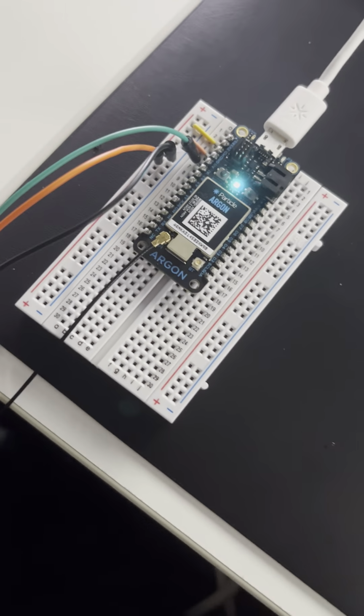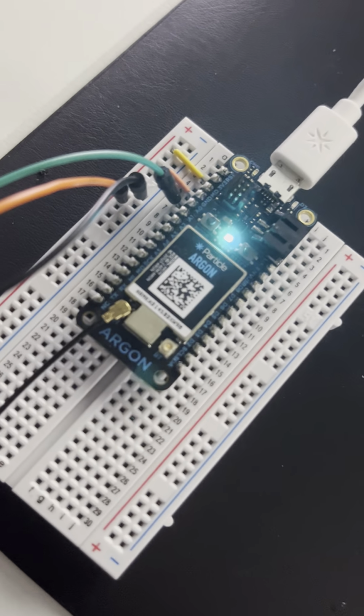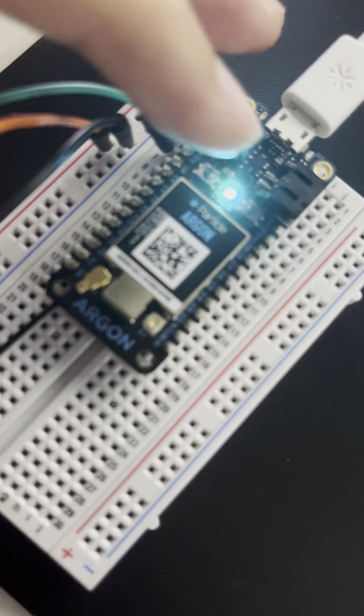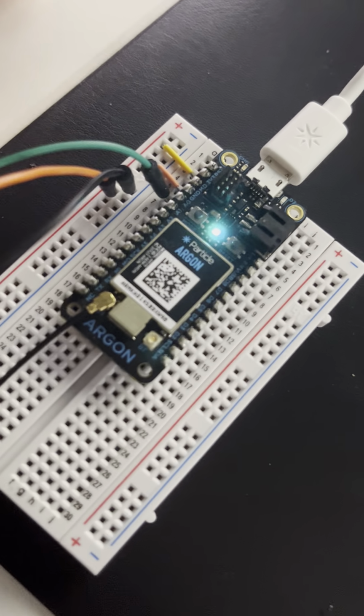What we need to do in this unit is you need to use a Particle Argon right here and link it with a webhook service to read data from a sensor.